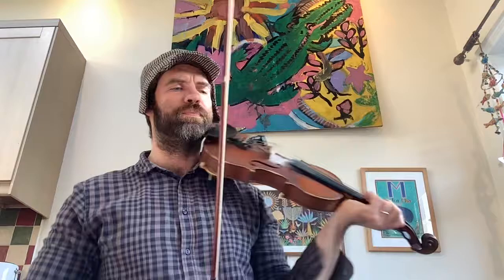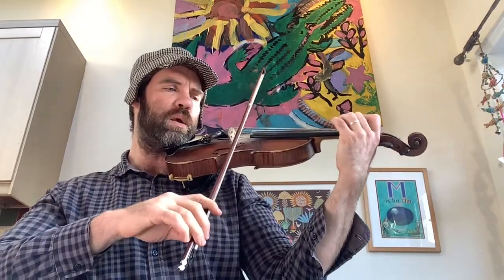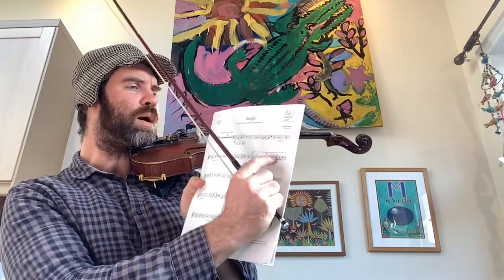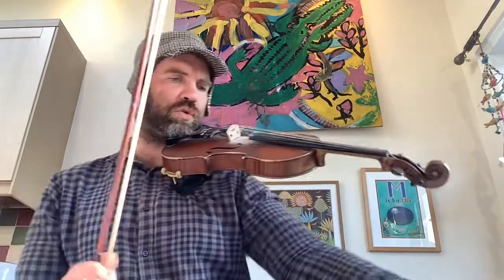Now the B section. Starts with an up bow in bar 12 here. Up, down, up.